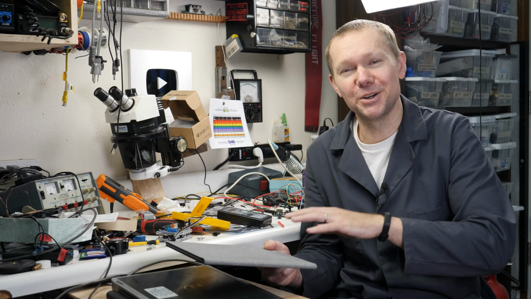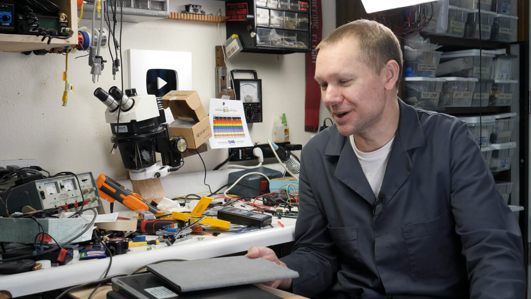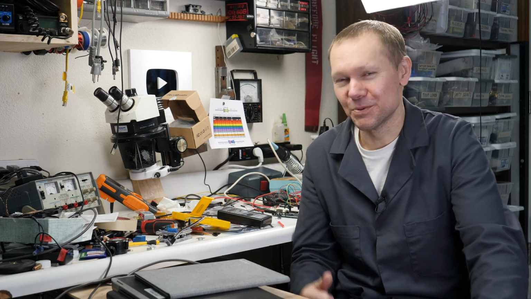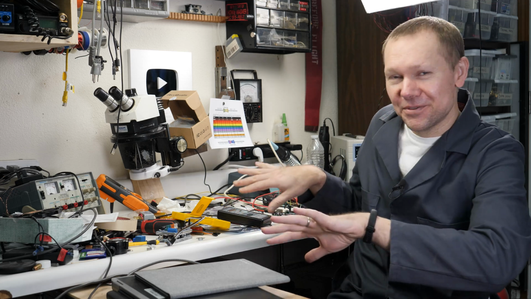Sorry for the mess on the bench. We've got about 3 projects going on at once. My son and I have been working on our custom H-bridge controller for something special for a future video, and so it's a bit of a mess, but this is what electronics benches look like. If you go to any professional electrical engineer, electronics lab, this is what it is. So I'm just gonna kind of shove things to the side.